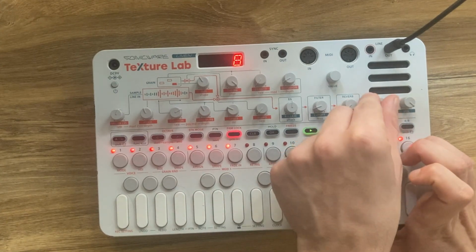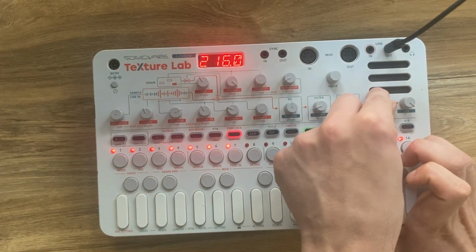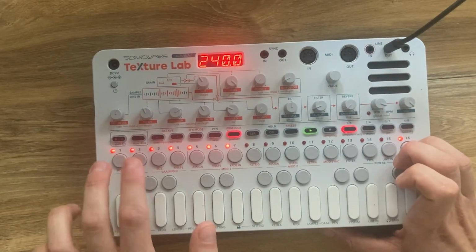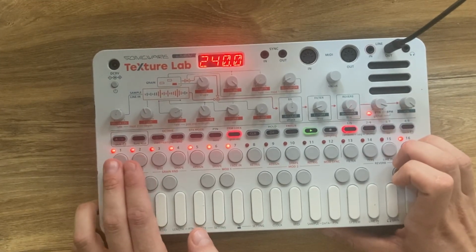The first, and maybe more obvious one, is just to turn up the tempo. Let's try doubling it to 240, for example. And now it's going to be super responsive, which is about as fast as I can finger drum.